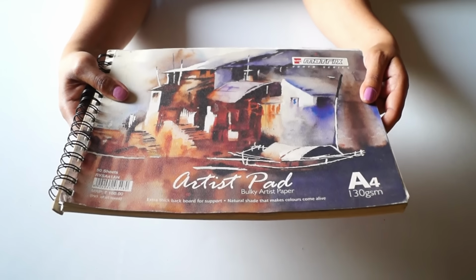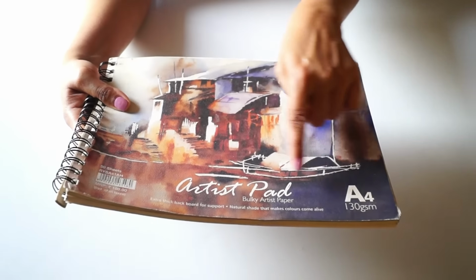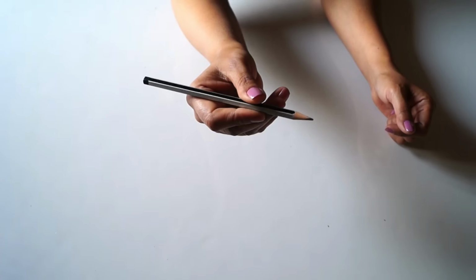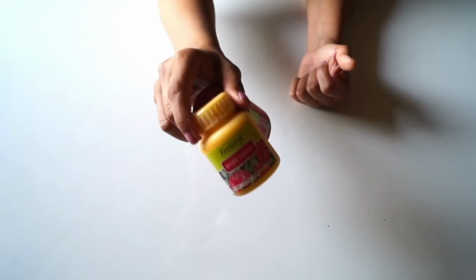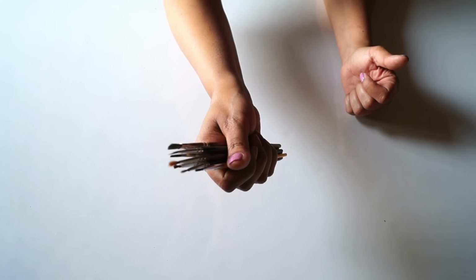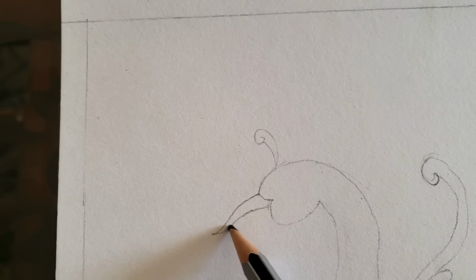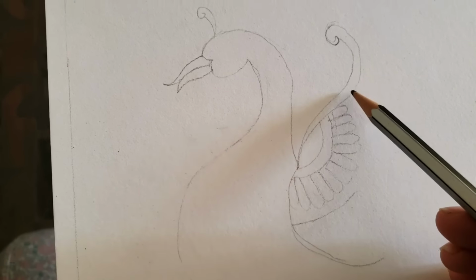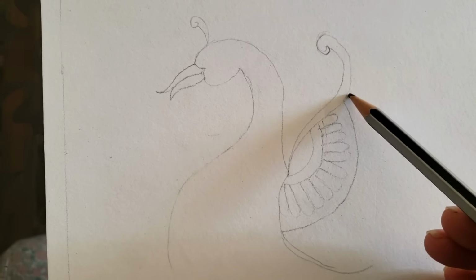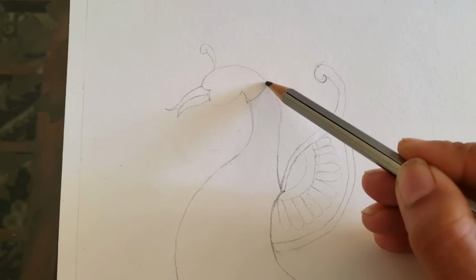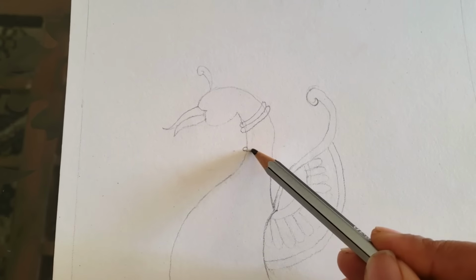So you will need one artist pad, A4 130 GSM, a pencil, acrylic colors, pen brushes. And the first step is to trace or hand draw the figure on drawing paper. Figures are drawn very artistically in mural paintings.